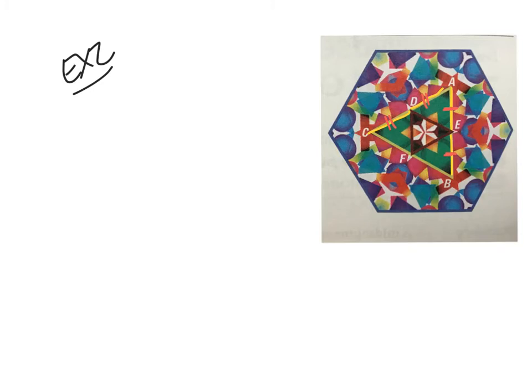Show that CB is parallel to DE. So they want to see that CB is parallel to DE. Okay? So how would we know that? Don't read the answer, just tell me verbally. Since the segments on either side of D and E are congruent to each other, they're the midpoints.